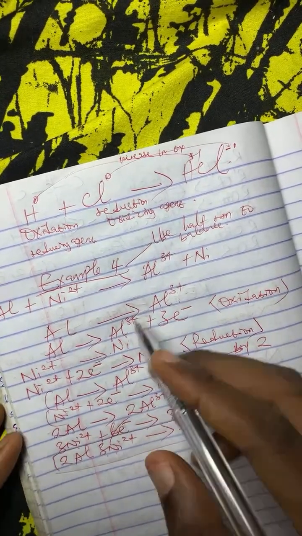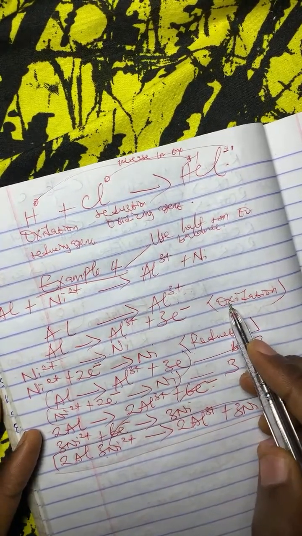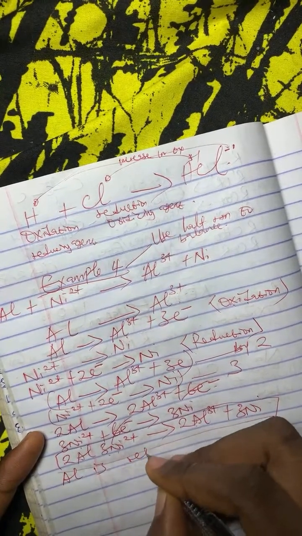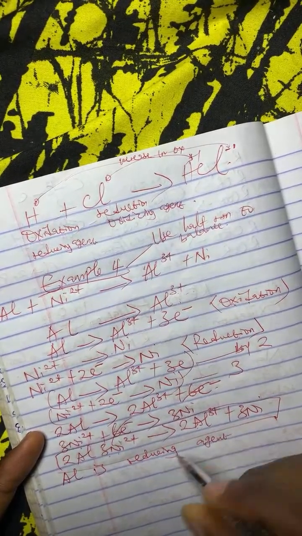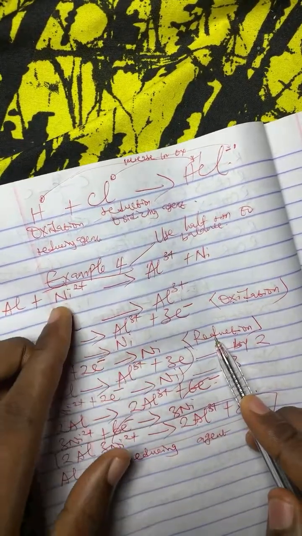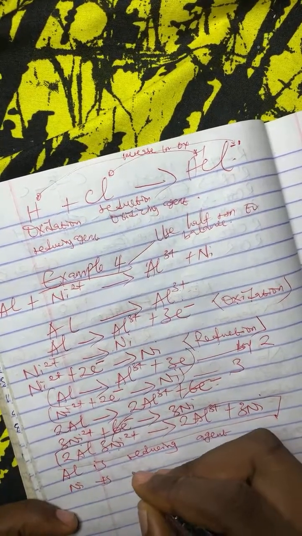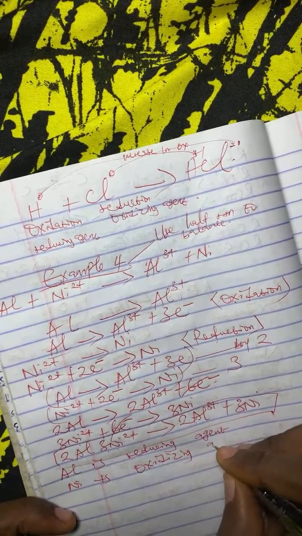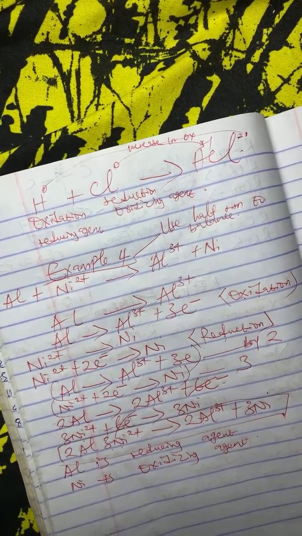Now the question is, which one is the oxidizing agent? Because aluminum undergoes oxidation, aluminum is a reducing agent. So Al is the reducing agent. Now, because nickel undergoes reduction, Ni is the oxidizing agent. Are we there now? So that is that.